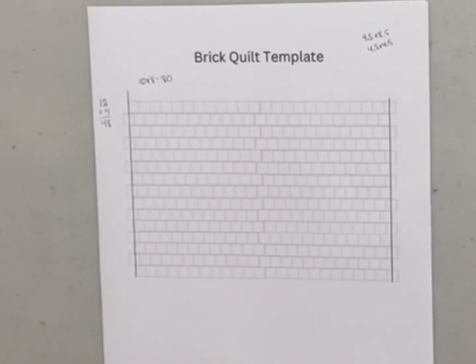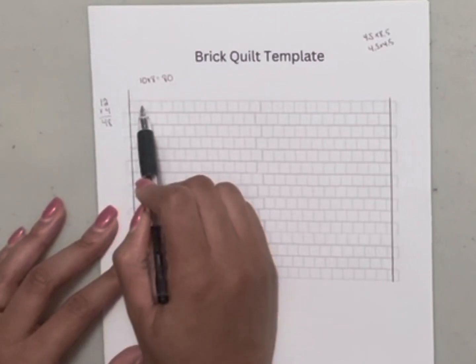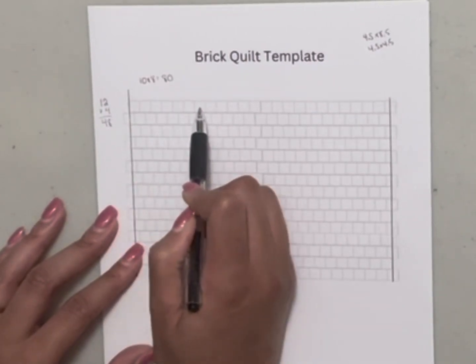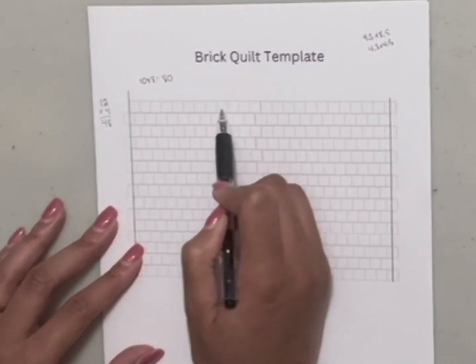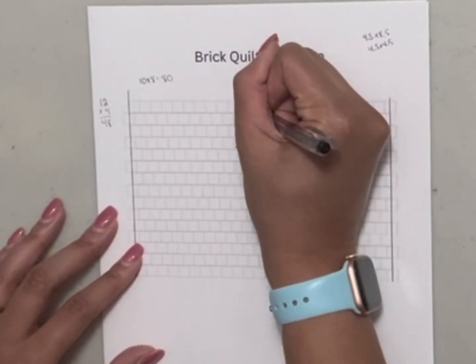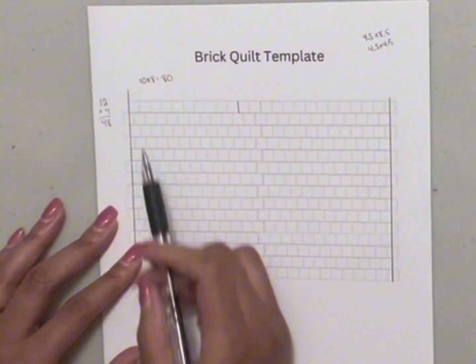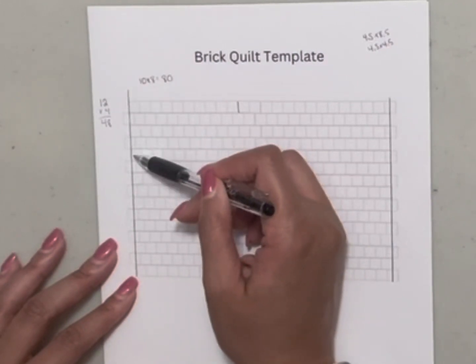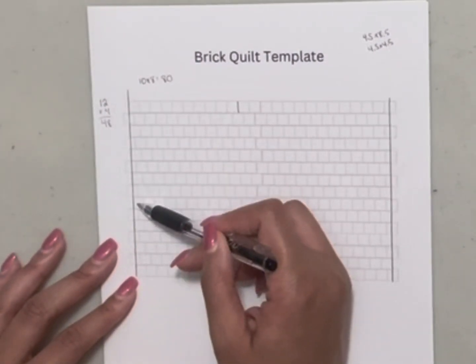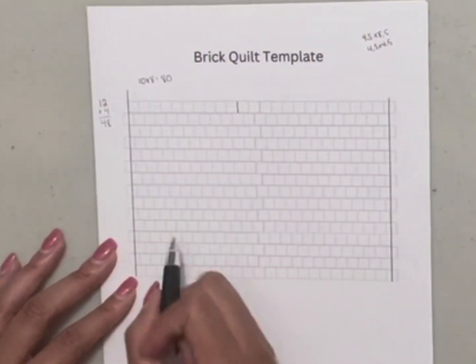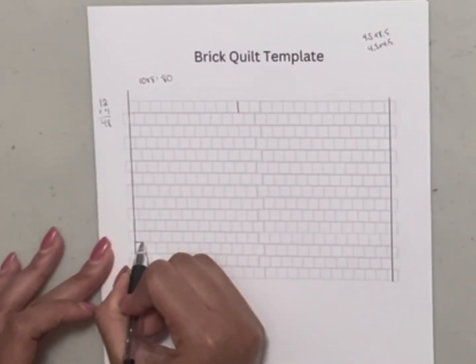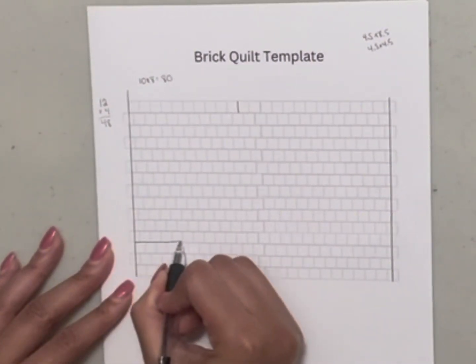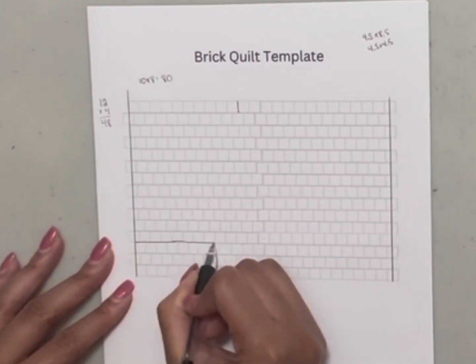Okay, so starting here, I'm going to count 1, 2, 3, 4, 5, 6, 7, 8, 9, 10. So that's where this one stops. And for this down, we're going to go 1, 2, 3, 4, 5, 6, 7, 8, 9, 10, 11, 12. And so this quilt is going to be this big.